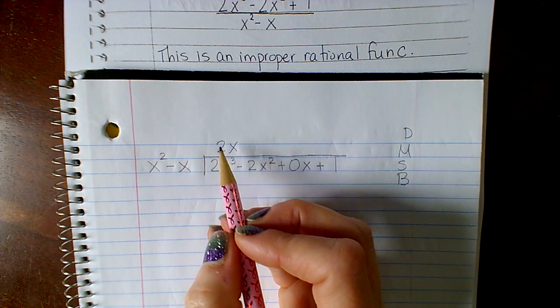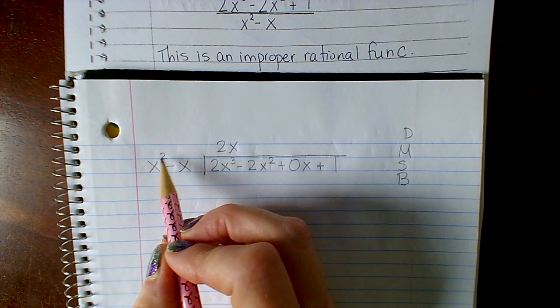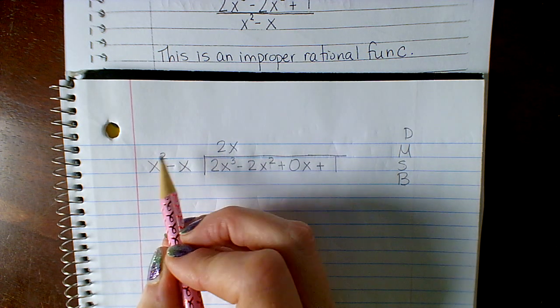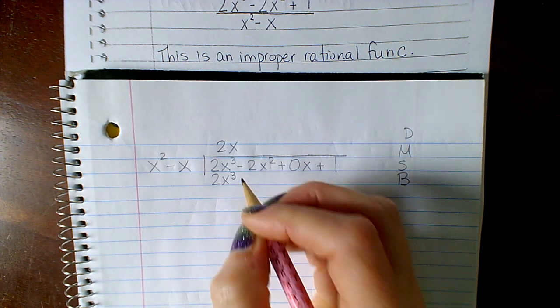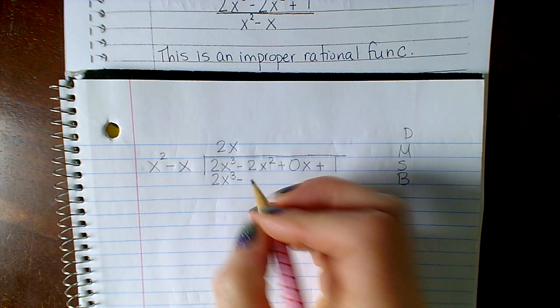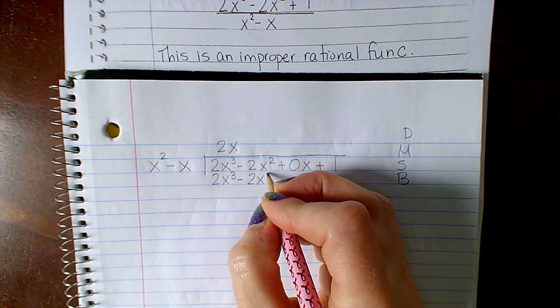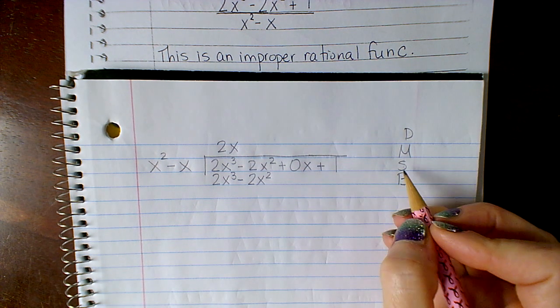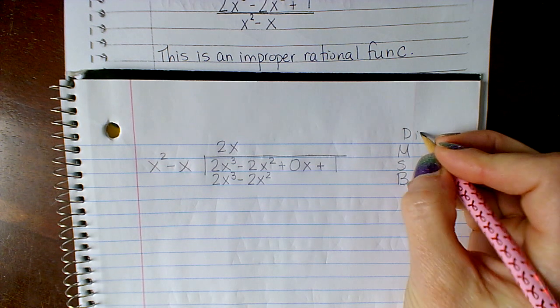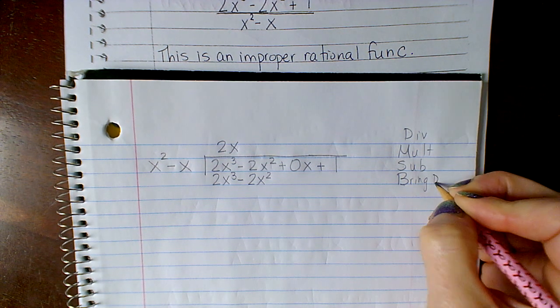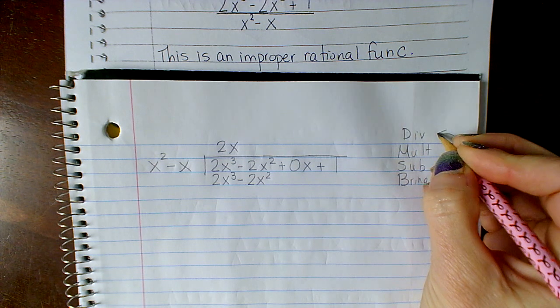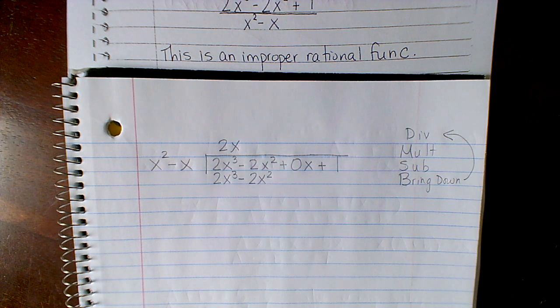So then the next step is to multiply. So I need to distribute this 2x. So 2x times x squared is 2x cubed. 2x times, sorry, times minus x is a minus 2x squared. My next step is to subtract. So divide, multiply, subtract, bring down, and then rotate, or just start back at the beginning there.